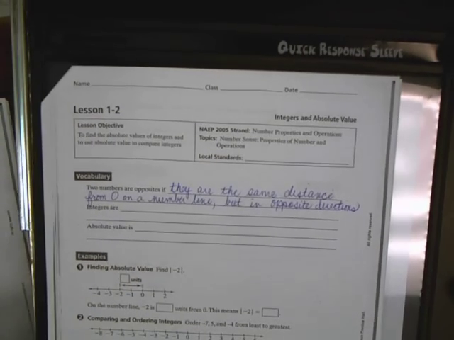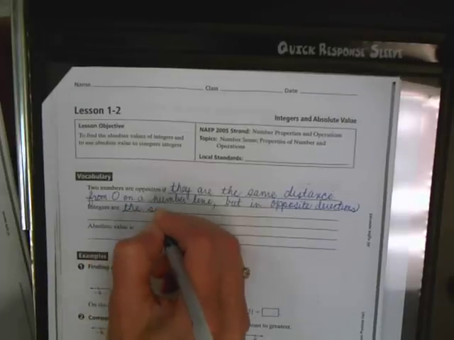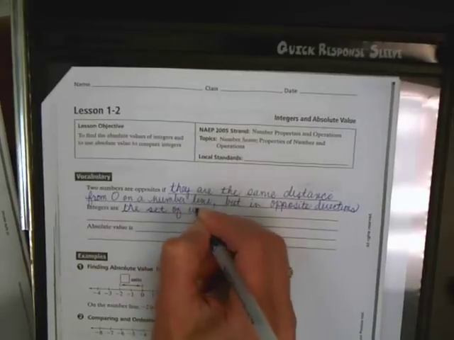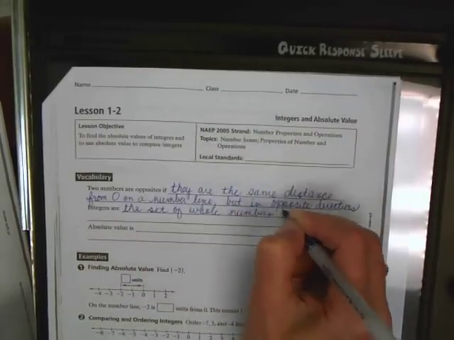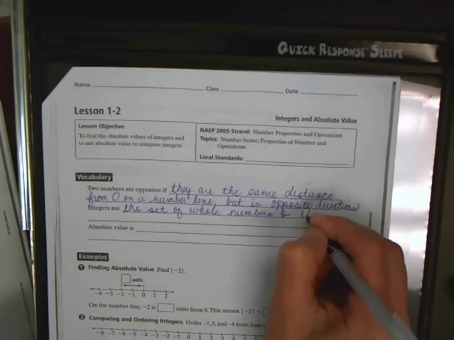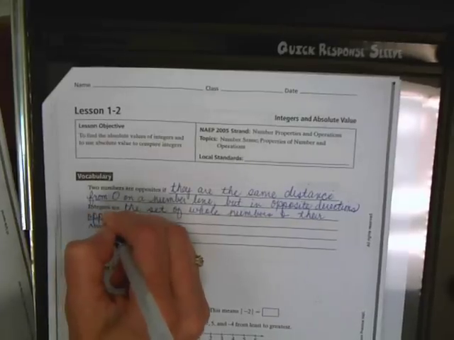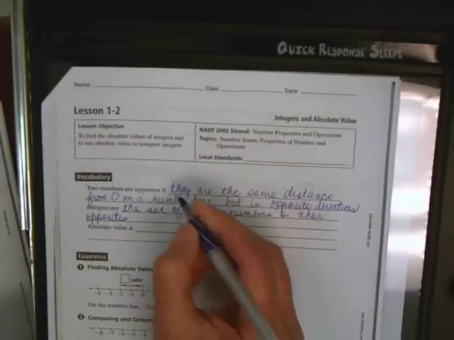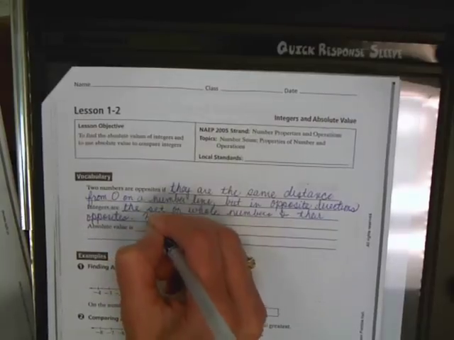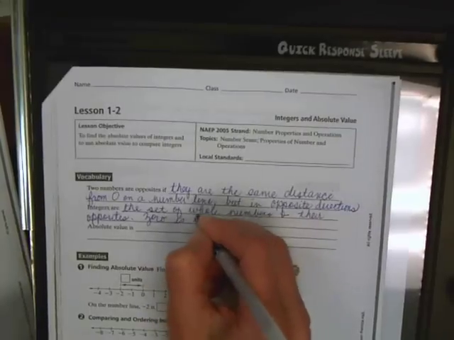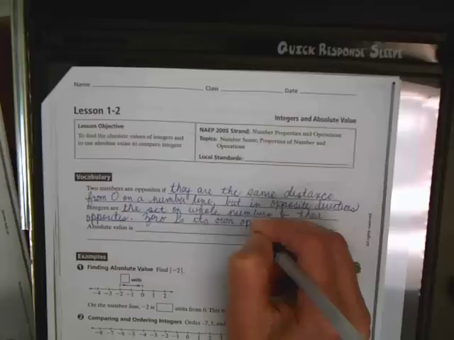All right. Integers are defined as the set of whole numbers and their opposites. Zero is its own opposite. So we do include 0 in this set.